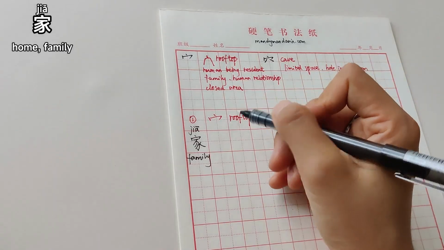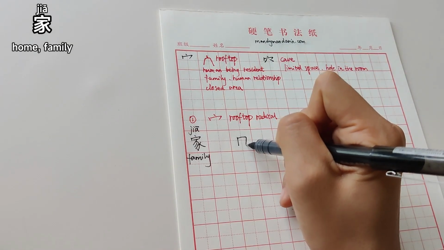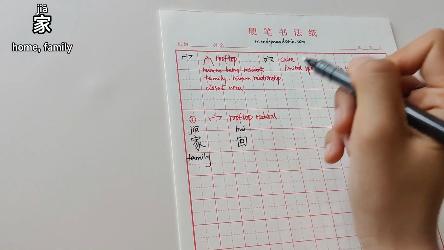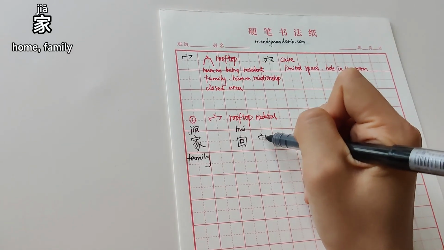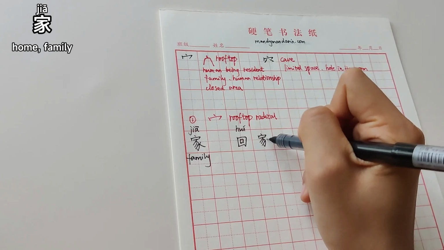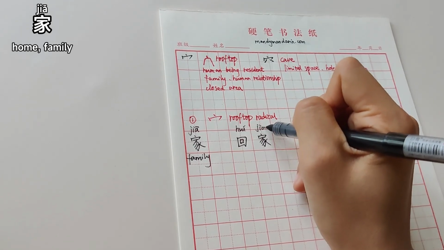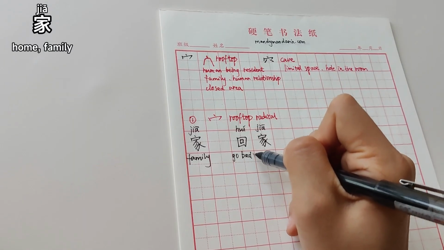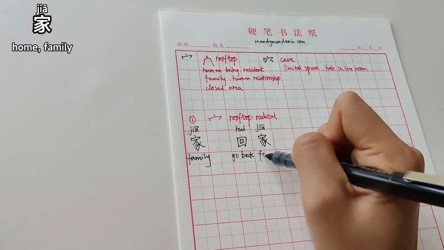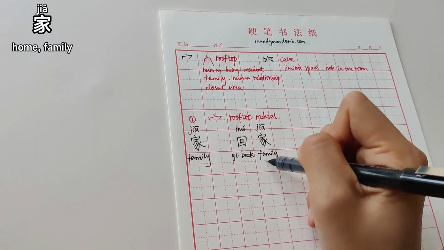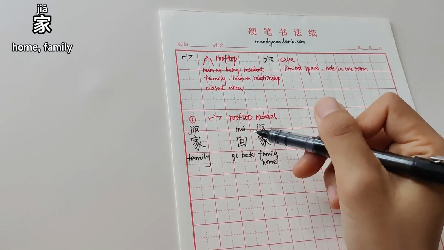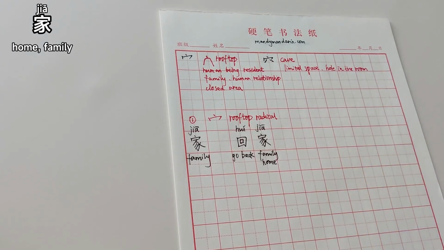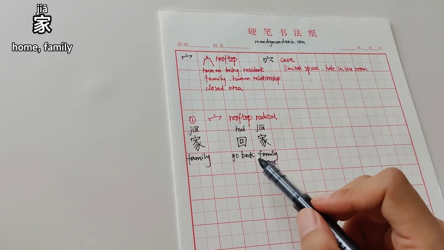So here are some words. We can say 回家. 回 means go back. 家 is family or home. So 回家 means go home, go back home. In Chinese, we have to say go back home.